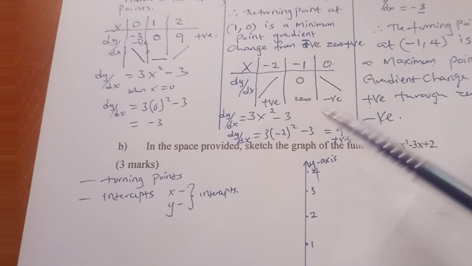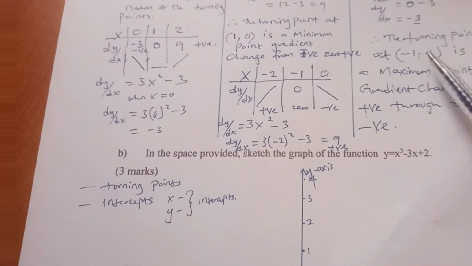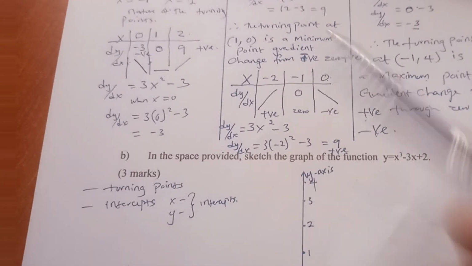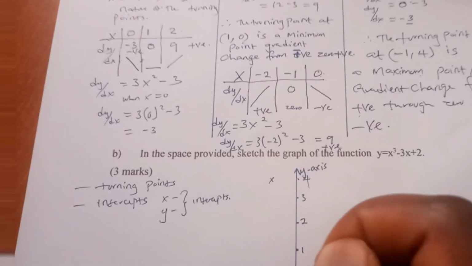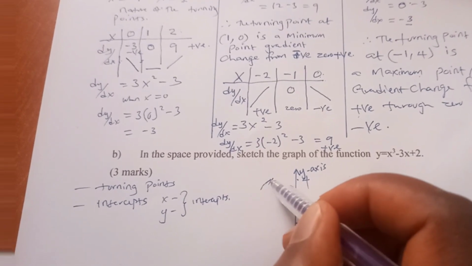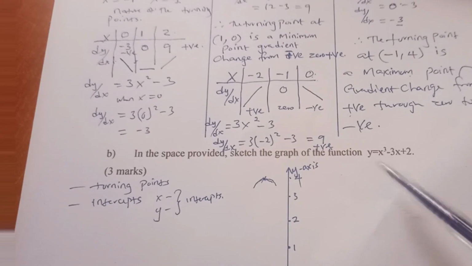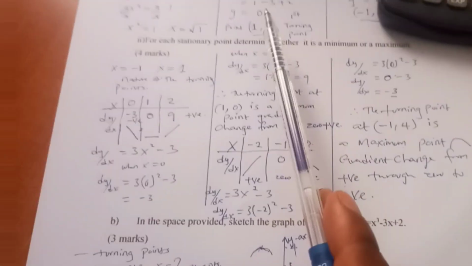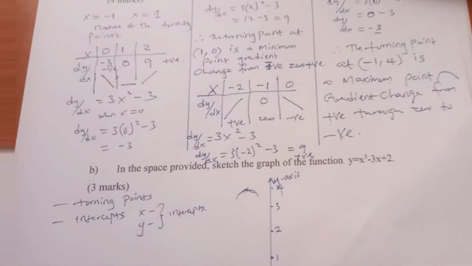So now we have the axis and we have the turning points, and we know their nature. One of the turning points is (negative 1, 4). We plot that point, and it is a maximum point, so it will take that shape. The other turning point is (1, 0).